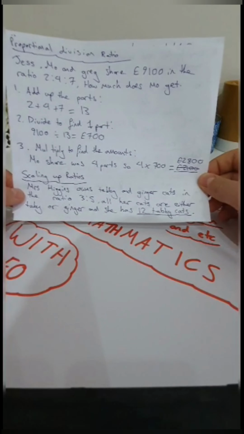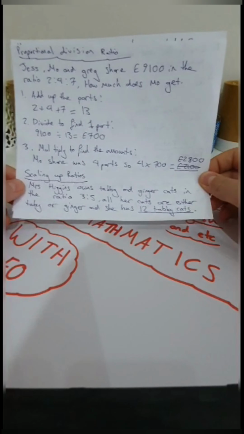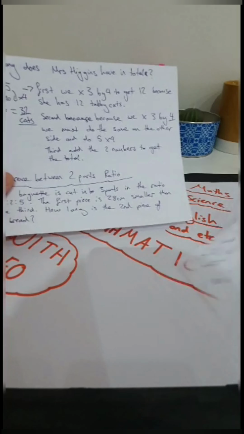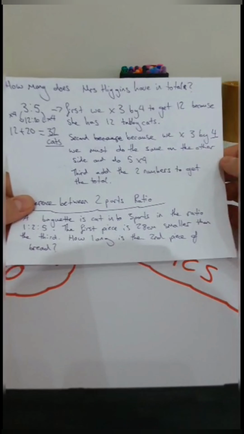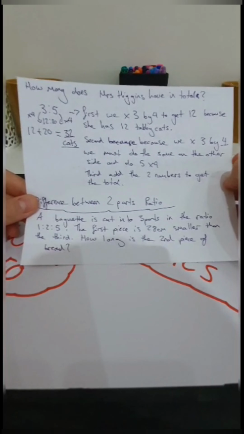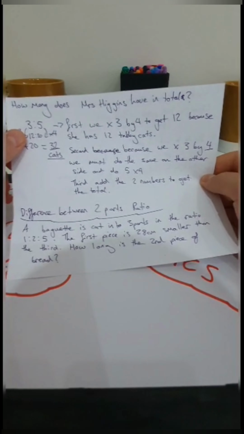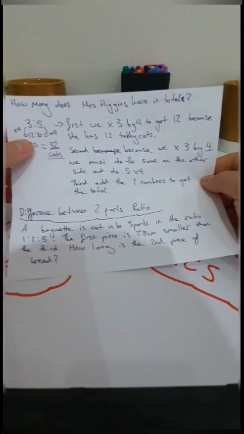All her cats are either Tabby or Ginger. She has 12 Tabby cats. Okay? How many does Mrs. Higgins have in total? So 3 times 4 equals 12.